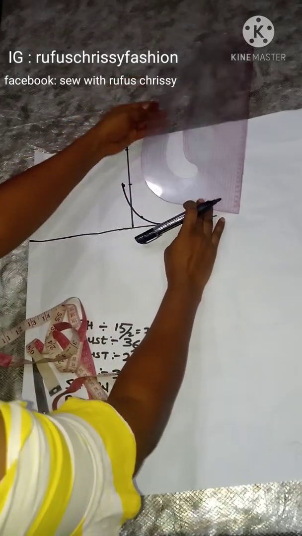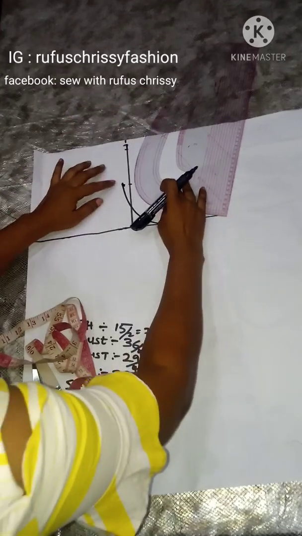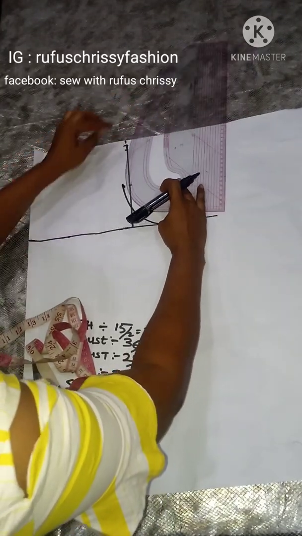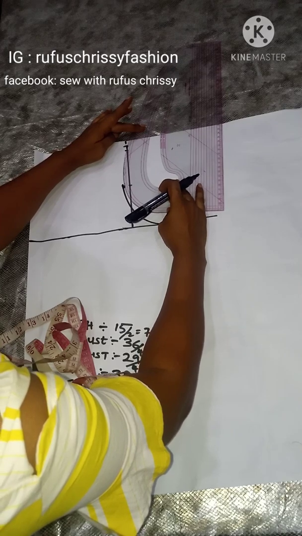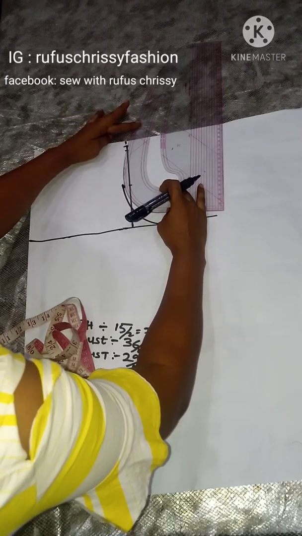After connecting here, I will bring my curve up and connect back to that shoulder slope. That is half inch.